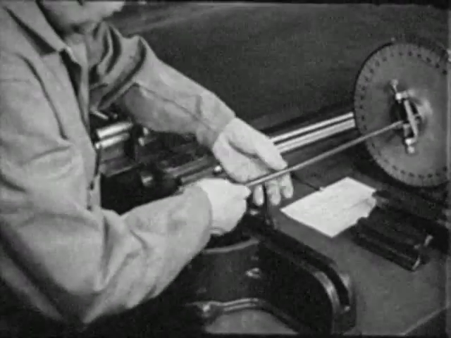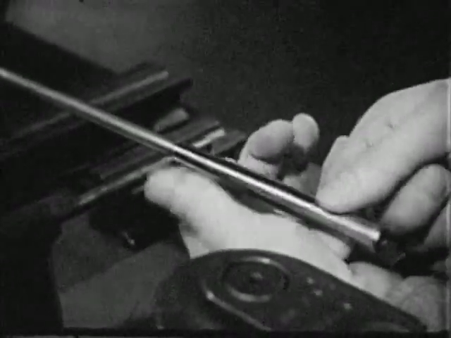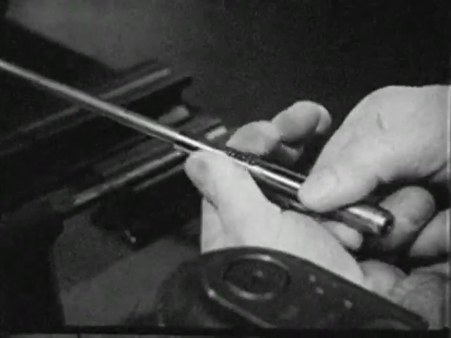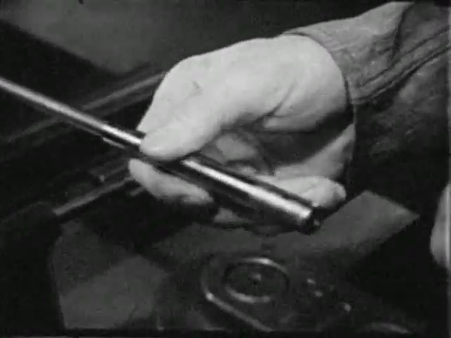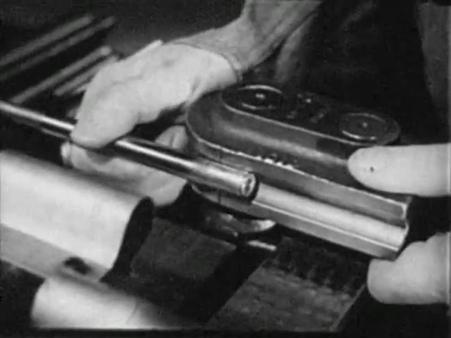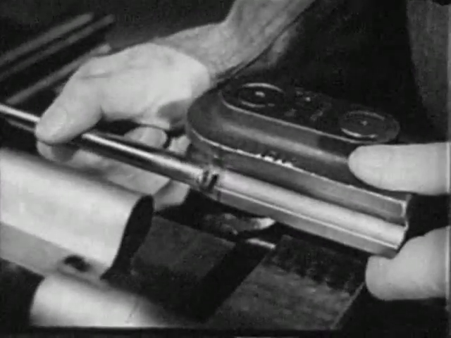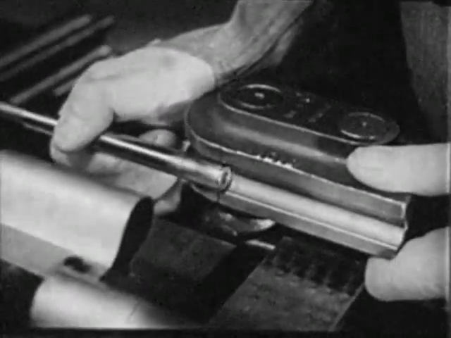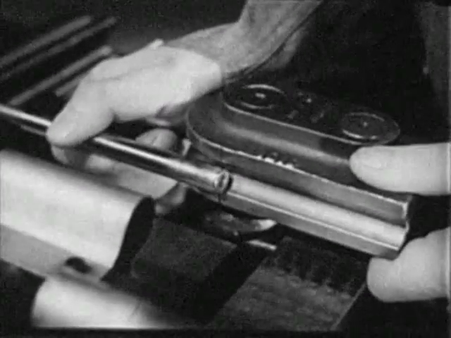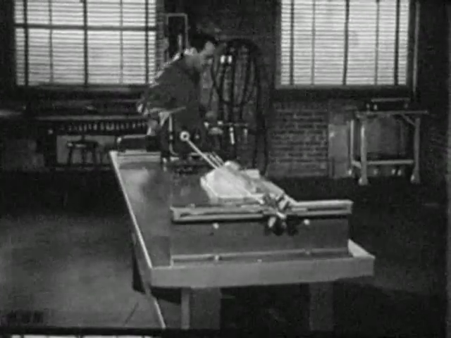Screw the mandrel all the way onto the mandrel rod. Adjust the position of the mandrel so that the line on the mandrel is 5/8 of an inch back of the mark on the radius block.